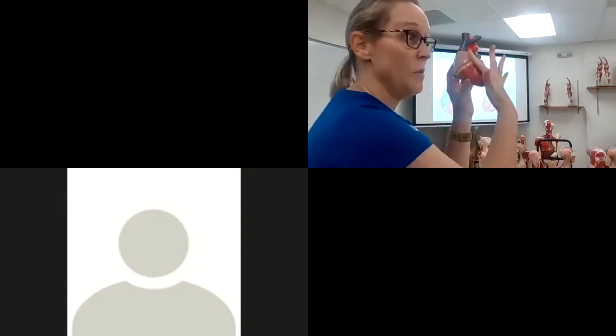Normally, in my experience with rat hearts, the right ventricle gets pushed off. So sometimes it's on the anterior, almost midline, and it looks like it's pointing straight down.